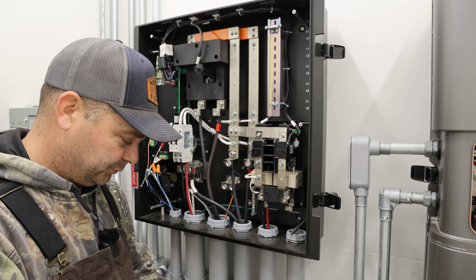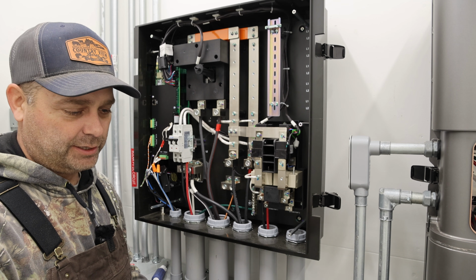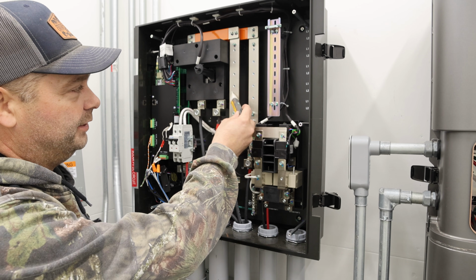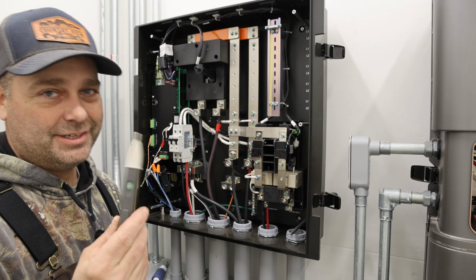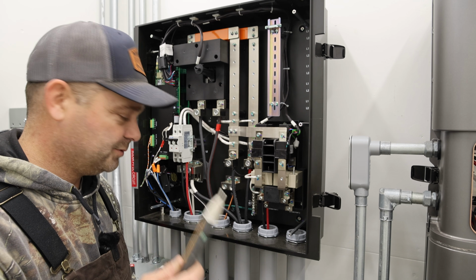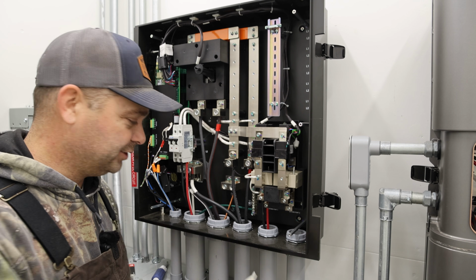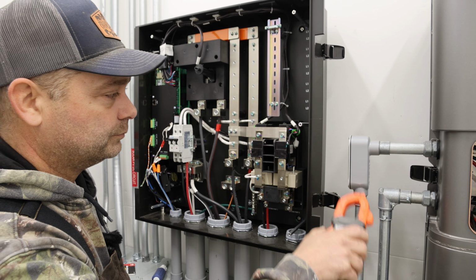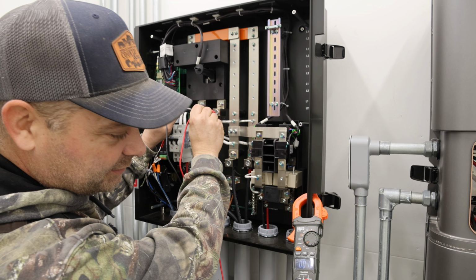So we're going to do a quick voltage check here. I know a lot of people have these little voltage alert devices that you can put up here. These do not replace a multimeter. You can get a lot of false readings with these. They are nice to have handy for a quick check, but we're just going to go ahead and use a real meter.